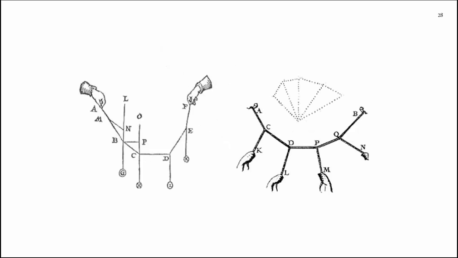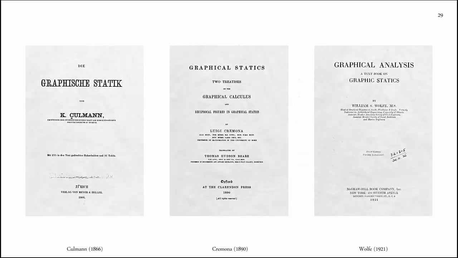Okay? Using this technique, you can combine multiple nodes and find the force diagram for your system and find the equilibrium of that system geometrically. Okay? So this was the basis for the method that was later called graphic statics. The first person who put this together in a book was Carl Kuhlmann at ETH Zurich, and he called it Graphische Statik.